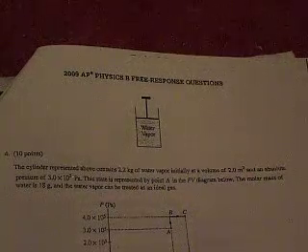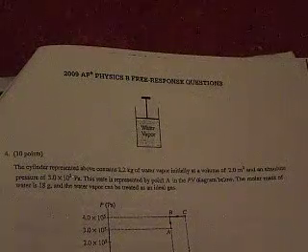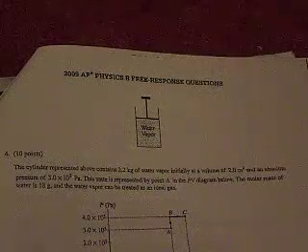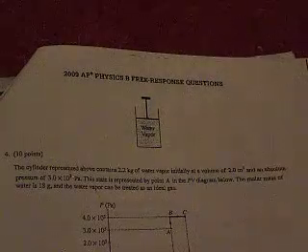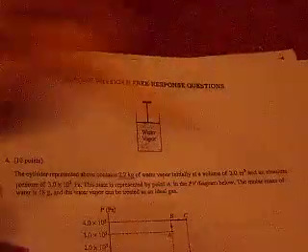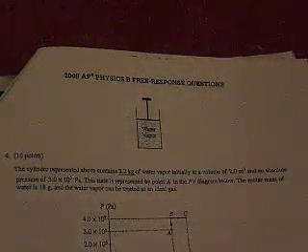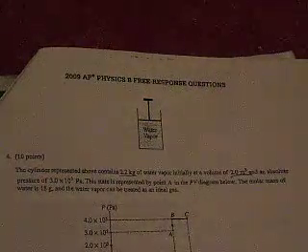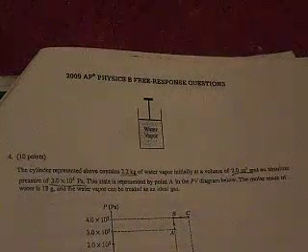So you want to look at the 2009 AP Physics B free response questions, and now we're looking at question 4. You'll see that there is a container which holds a water vapor and there's a piston on top of it. The question reads, the cylinder represented in the above contains 2.2 kilograms of water vapor initially at a volume of 2 meters cubed and an absolute pressure of 3 times 10 to the 5th pascals.